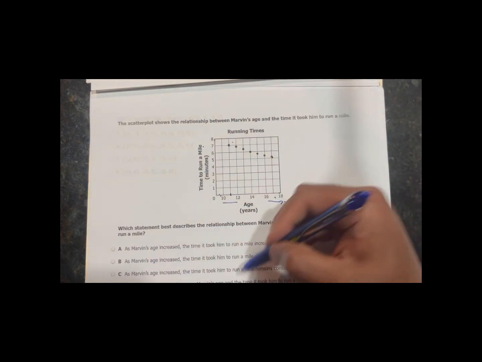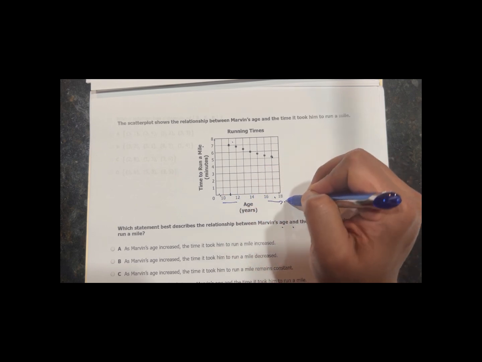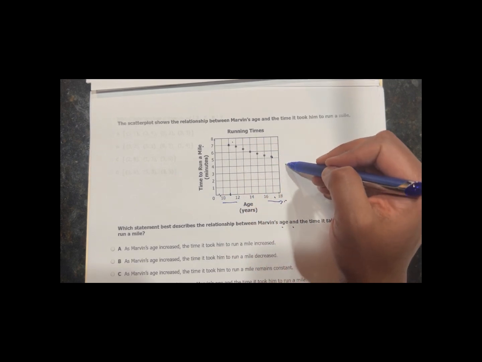Obviously, even without looking at these options, it means as the age is growing, the time is decreasing, and that's what you really have to focus on. So, as Marvin's age increased, the time it took him to run a mile increased. That's not true. It's dropping, so this is not it. As Marvin's age increased, the time it took to run a mile decreased. This is it. Let's just very quickly read through the other ones to make sure that we're not missing something else.